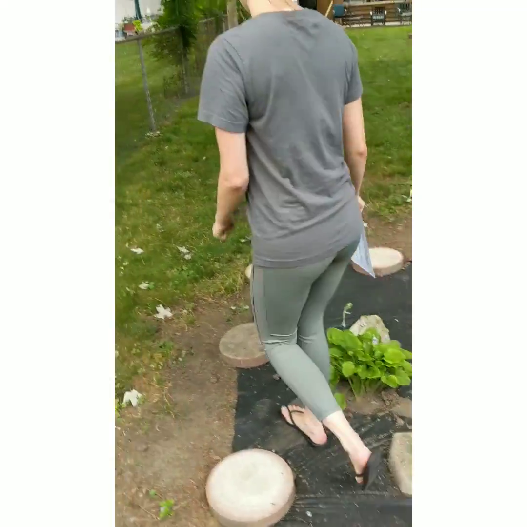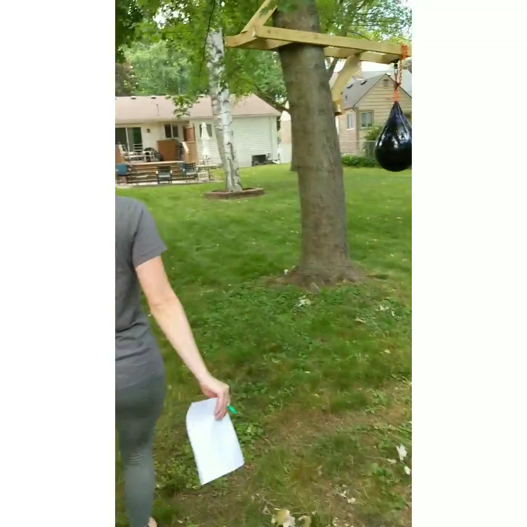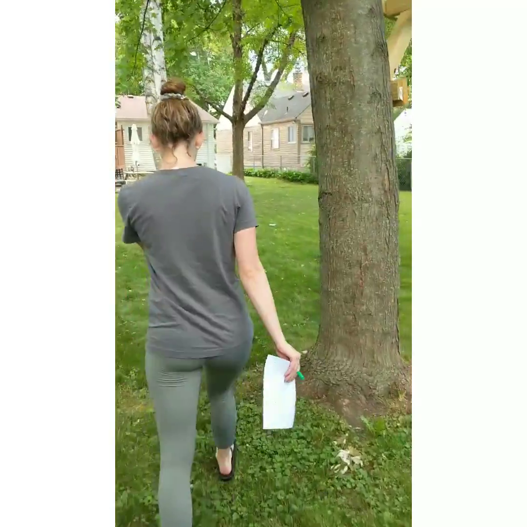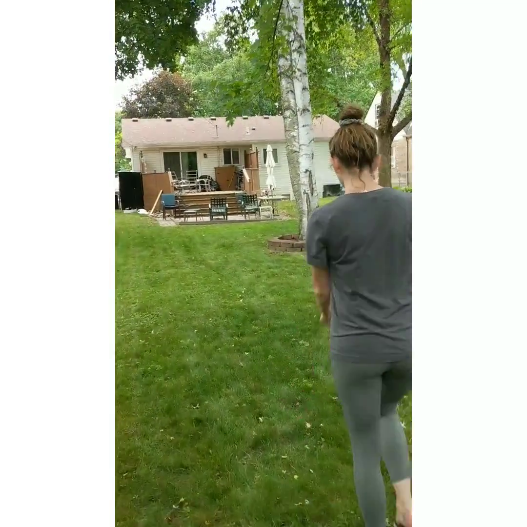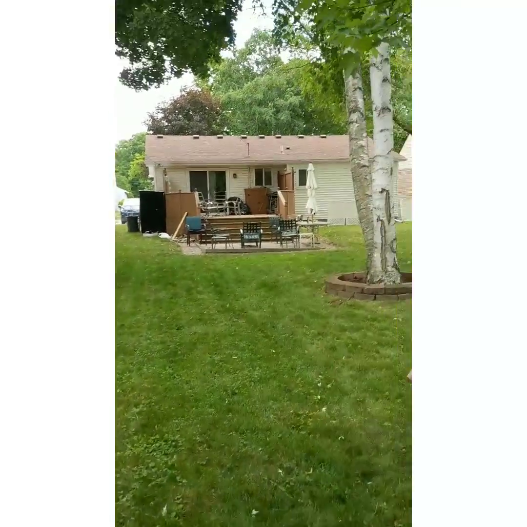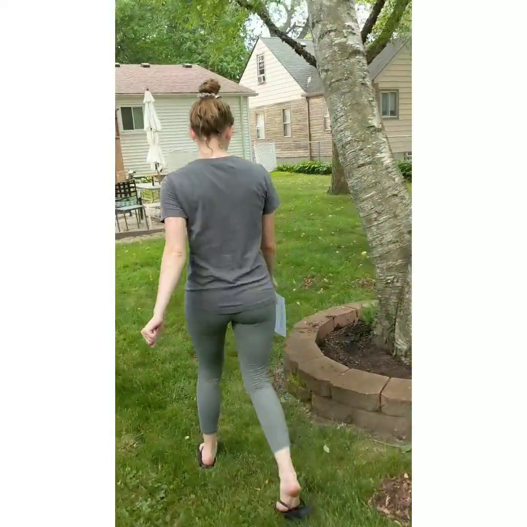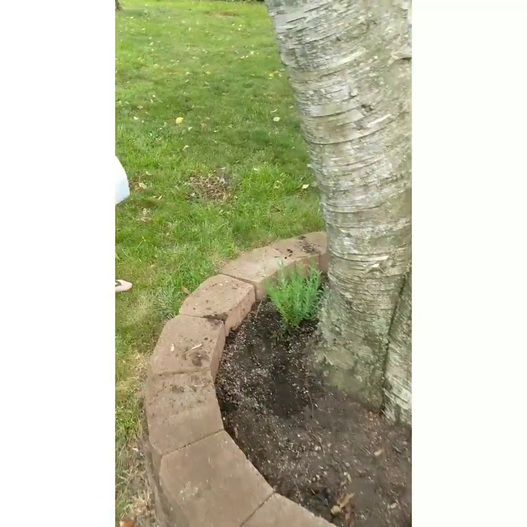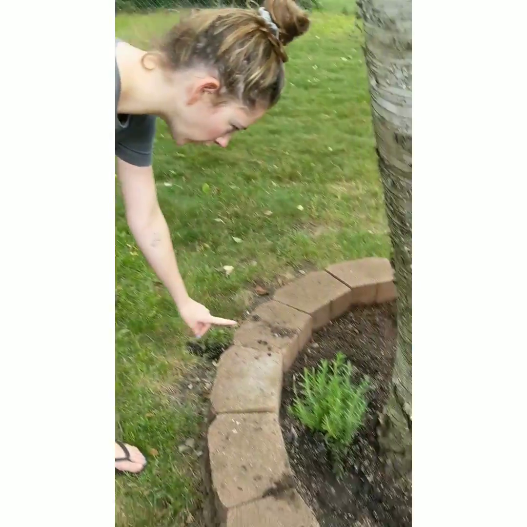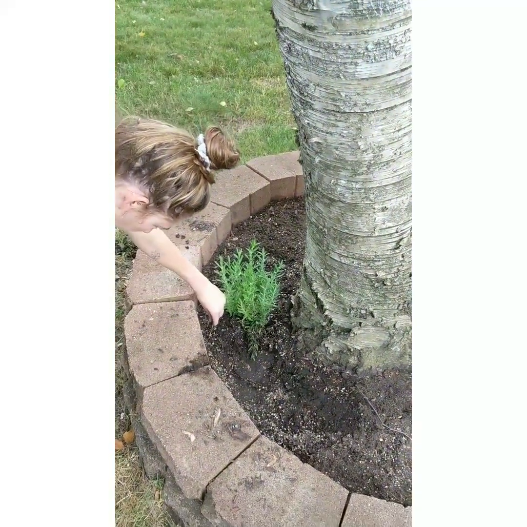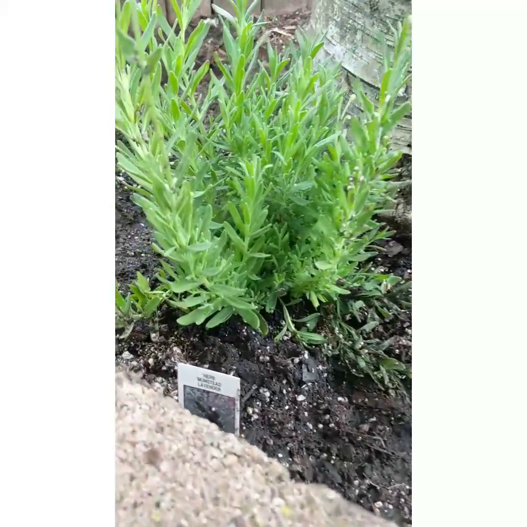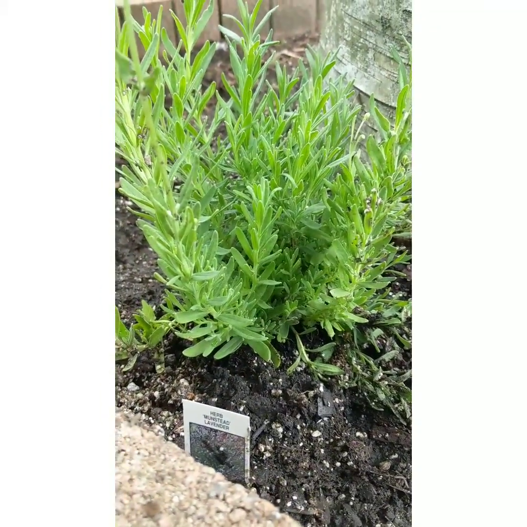And then we'll go over here. We have another baby plant right here, and this one is called lavender. Lavender smells really yummy.